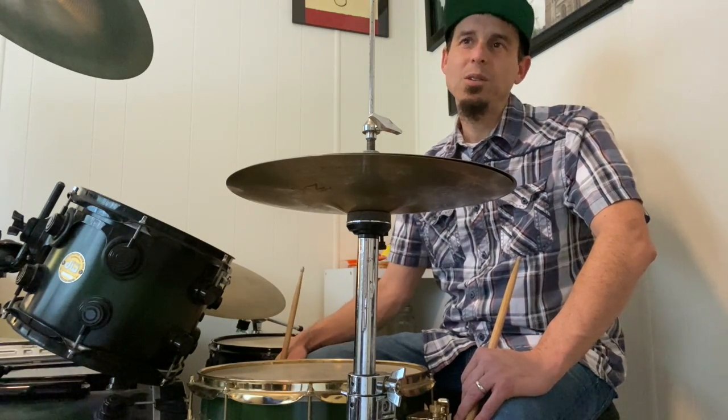This chapter's beat is going to have 8 notes in our bass drum. On beat 1, we'll have a bass drum on the and of 2, a bass drum on the downbeat of 3, and then a bass drum on the and of 4. So we have lots of bass drum for this one.